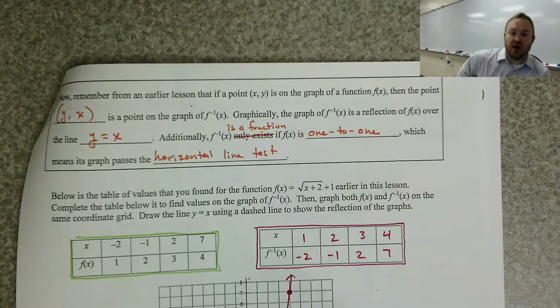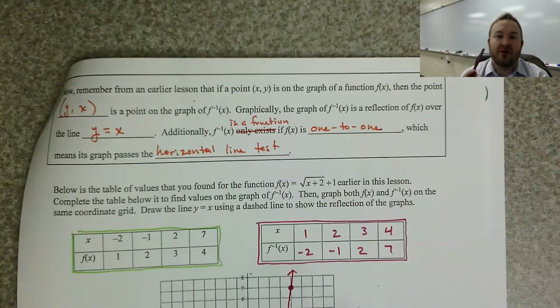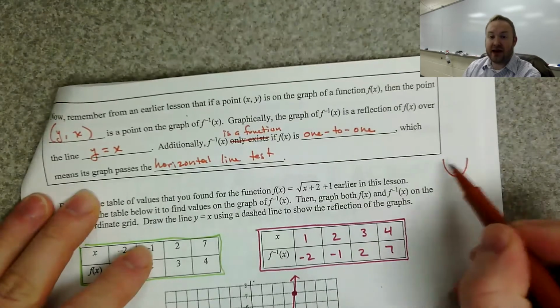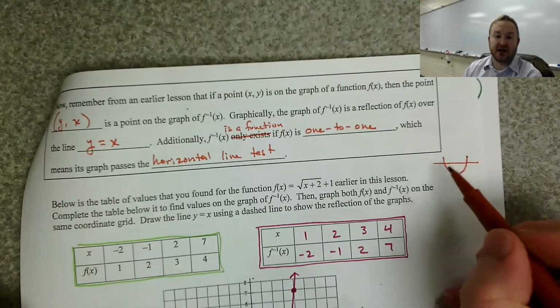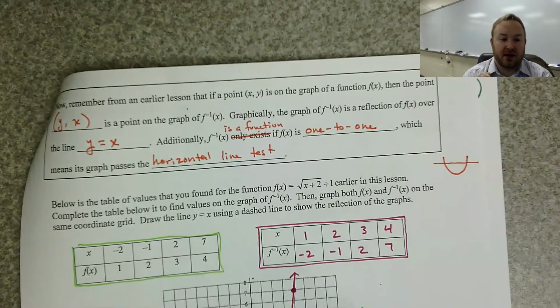And remember, 1 to 1 means that the graph passes the horizontal line test. Let's just throw out there right from the beginning that the graph of a quadratic function is a parabola, and a parabola does not pass the horizontal line test because a horizontal line crosses through that parabola twice. Therefore, a quadratic function is not 1 to 1, and therefore its inverse is not a function. That's going to be an issue that we're going to deal with here.